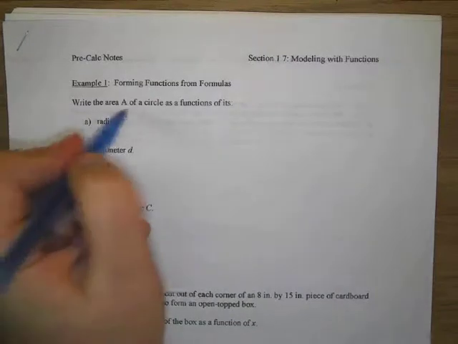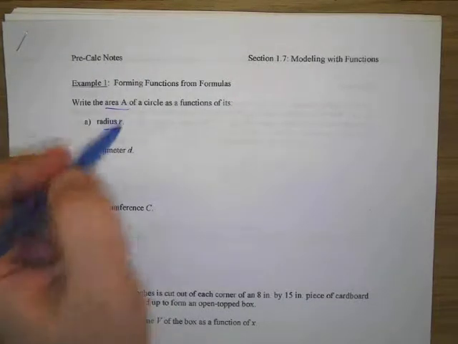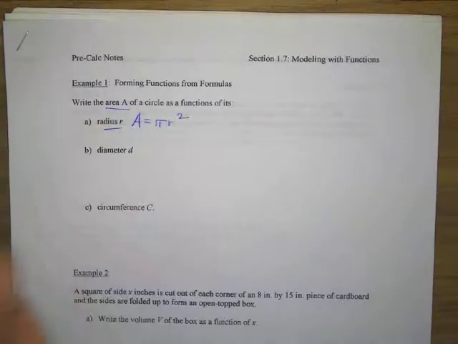So can you write the area as a function of the radius? How would you write that? Area equals pi r squared. That's area as a function of its radius.